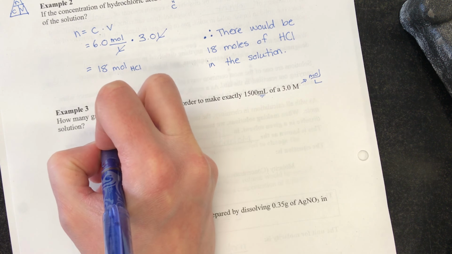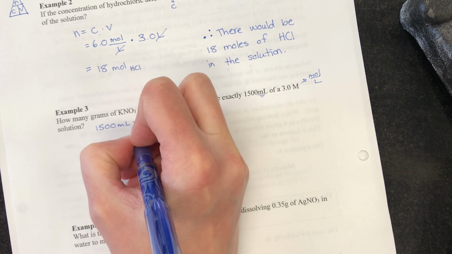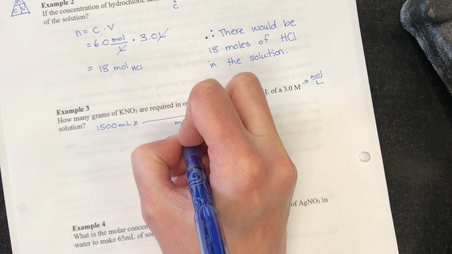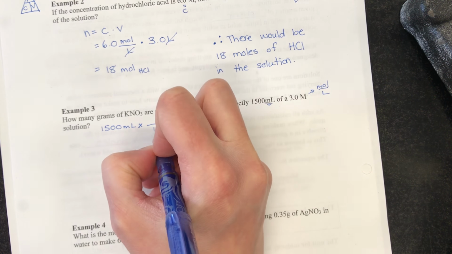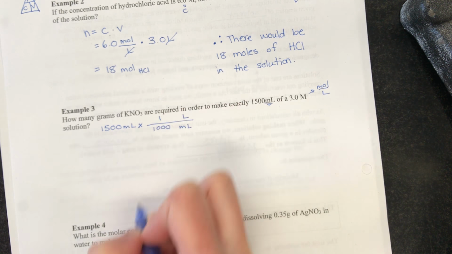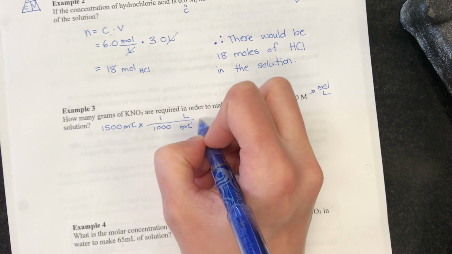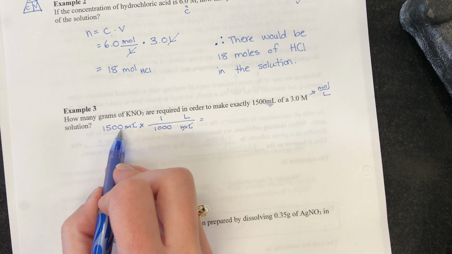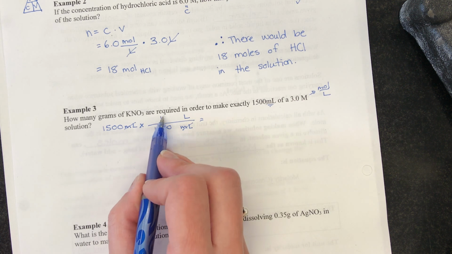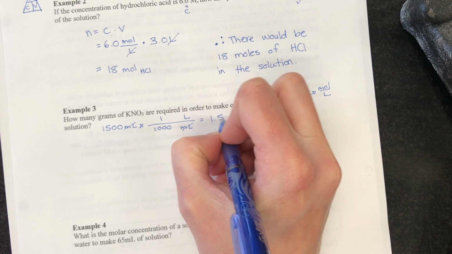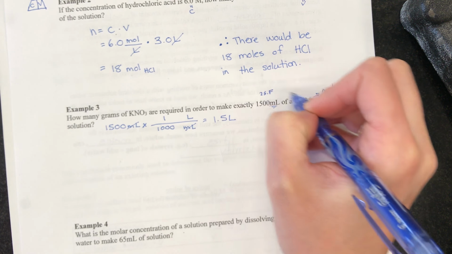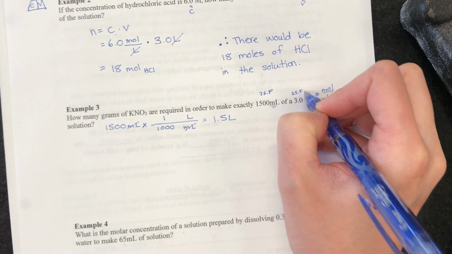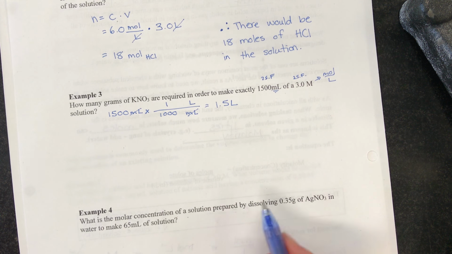So 1,500 milliliters times, we want to get rid of milliliters, so that goes on the bottom. Liters goes on the top. There's 1,000 milliliters in 1 liter. Mils divided by mils cancel each other out. 1,500 divided by 1,000 times 1 is 1.5 liters. This is 2 sig figs. This is also 2 sig figs, so our answer will get 2 sig figs.